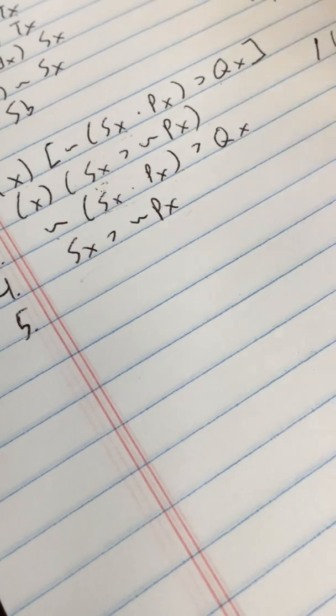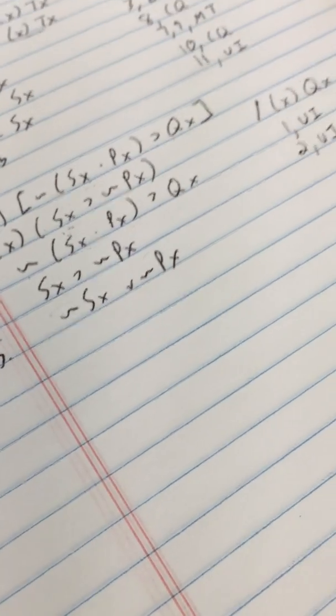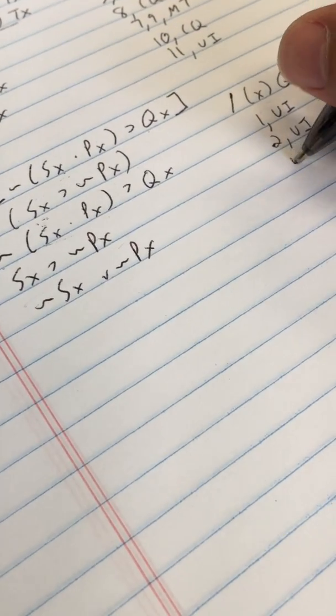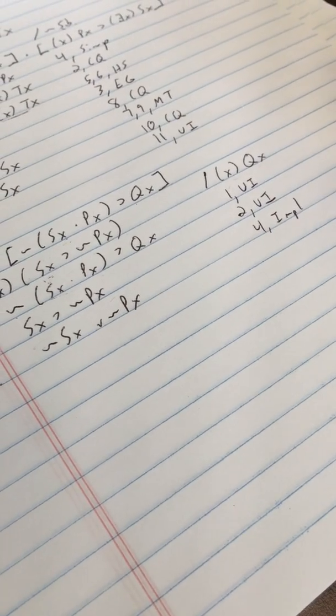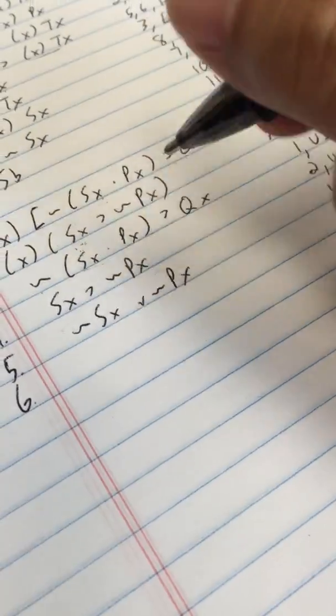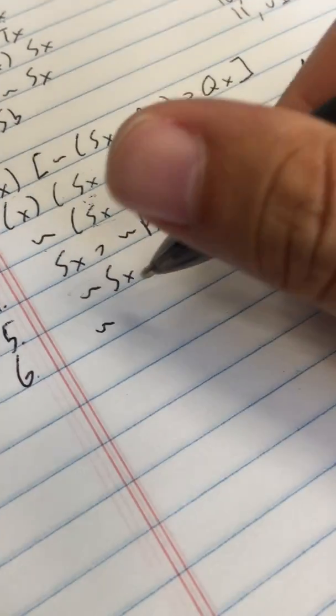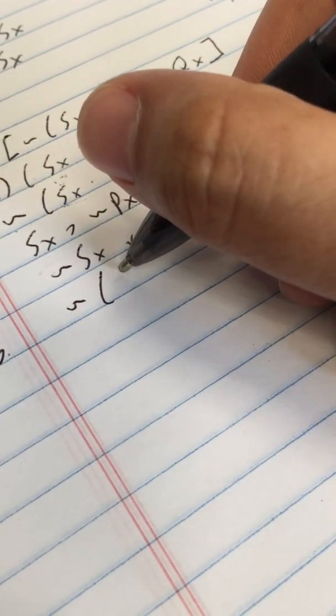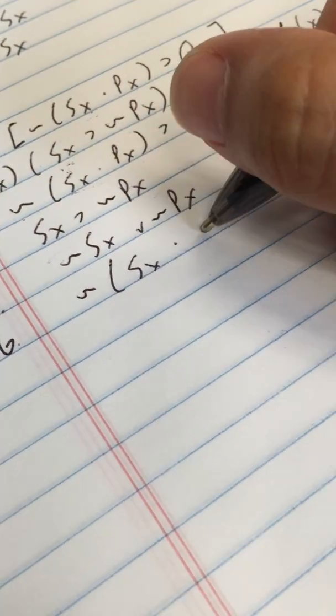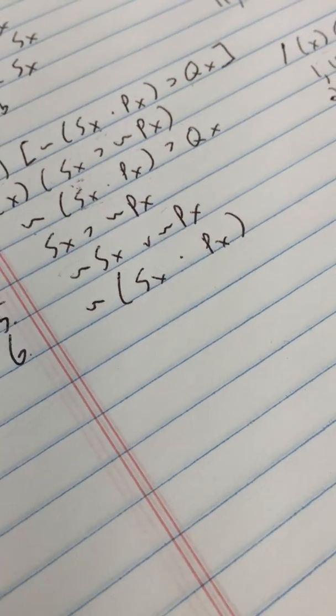So line 5, I'm going to rewrite line 4, so it'll say not Sx or not Px, right? And that is just line 4, implication. And then line 6, now I can use De Morgan's on that and say, well, if one of them has to be false and they can't both be true, so it's not the case that Sx and Px, right?